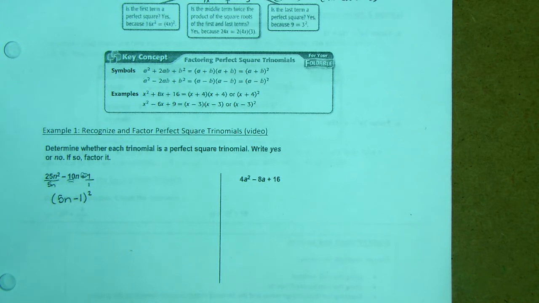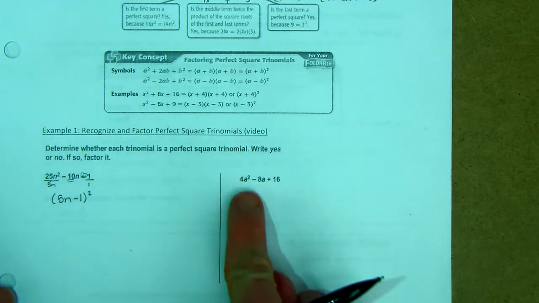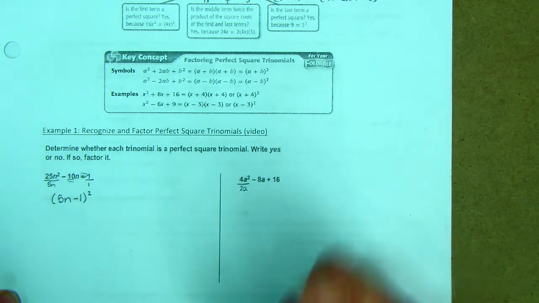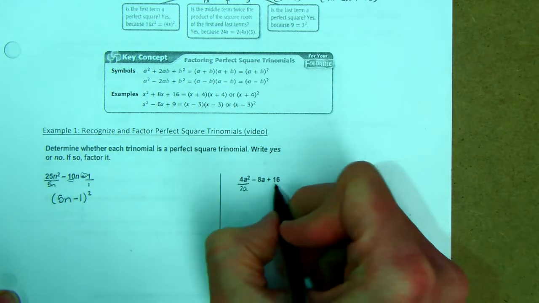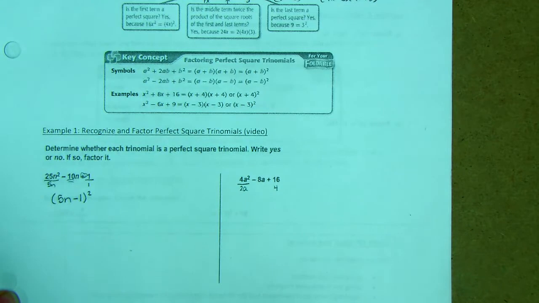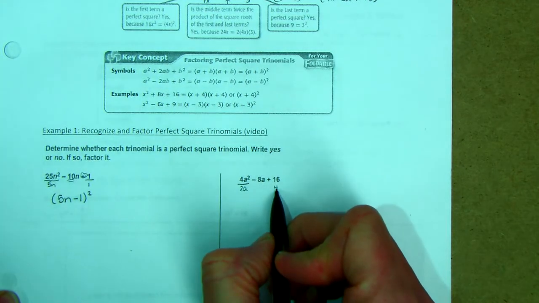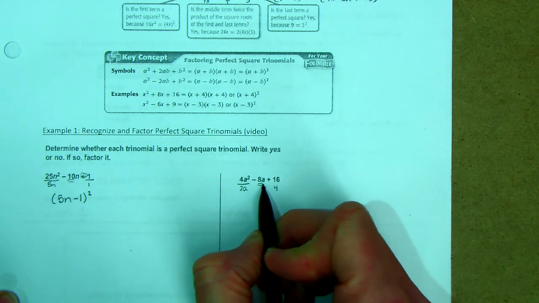Okay, take a look at this one right here. We've got a 4a squared, so 2a, that's a perfect square. We've got a 16, so 4, that's a perfect square. But check this out. What's 2 times 4? It is 8a. However, I would need two of those in there, so that would have had to have been a 16 in order for this to be a perfect square.